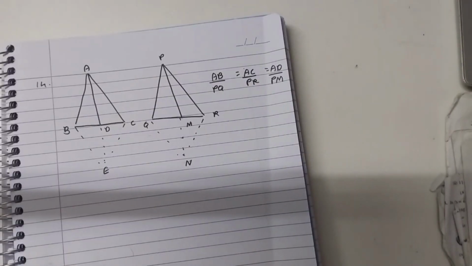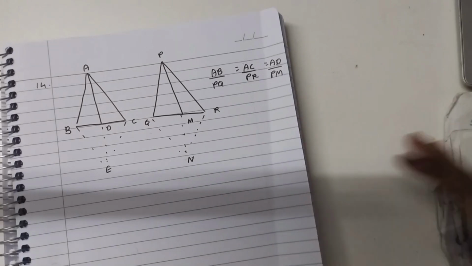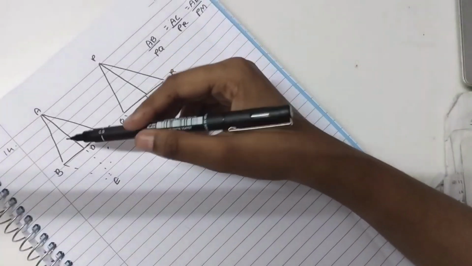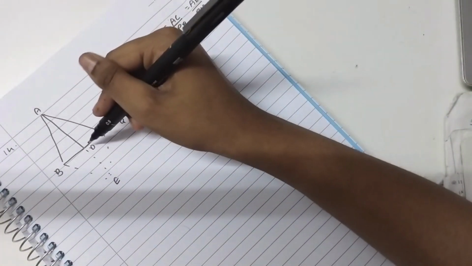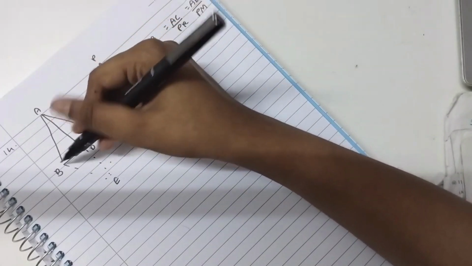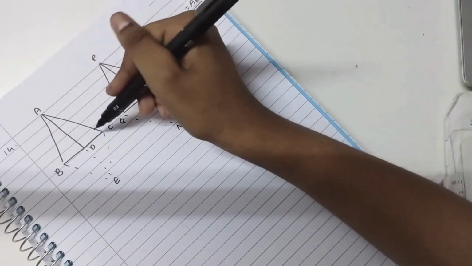In the 14th question, they've given that sides AB and AC and median AD of a triangle ABC are respectively proportional to sides PQ and PR and median PM of another triangle PQR. We need to show that triangle ABC is similar to triangle PQR. So first we're going to construct a mirror triangle on the bottom of the given triangle ABC, where DE is equal to AD, BE is equal to AB and AC is equal to EC.